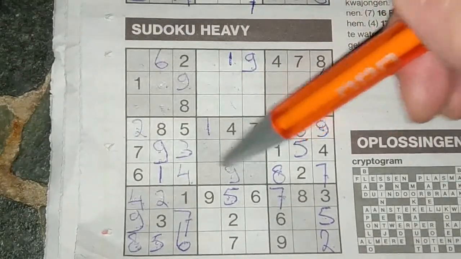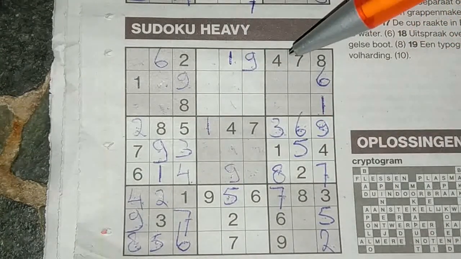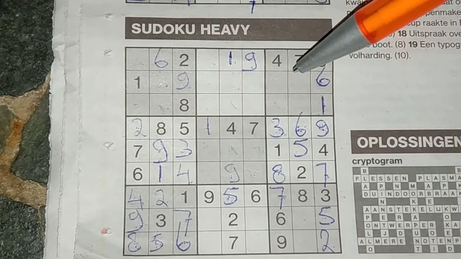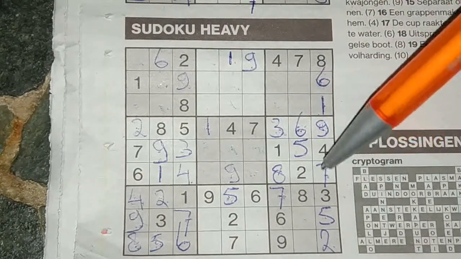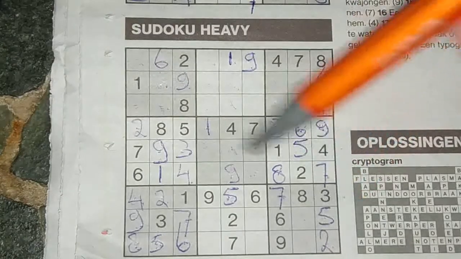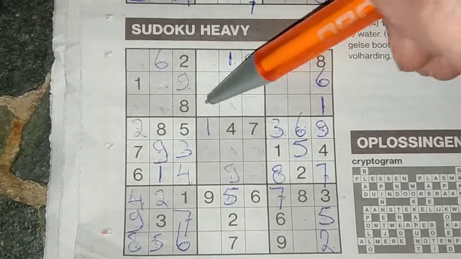Here, the 5 and the 3. I cannot fill this yet. 7. Then 1 and 4. The 6 should be here.